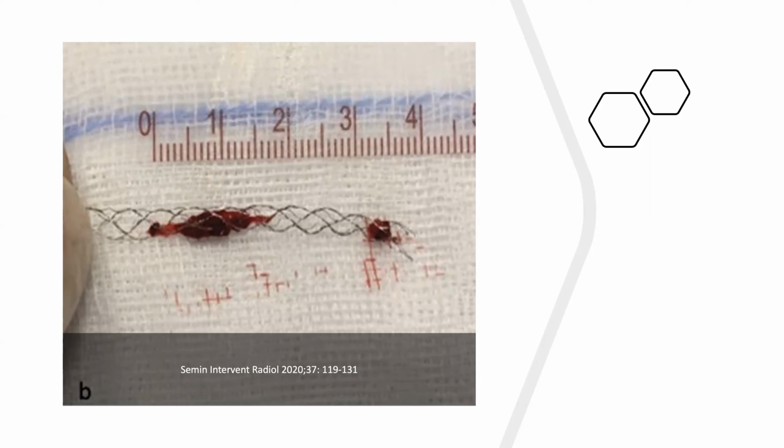The little diagram where they showed this in seminars in interventional radiology in 2020, where they put the stent retriever more distal to the thrombus, so at least 1/3 of the stent retriever distal to the thrombus. When they pull back, you can see that a portion of the thrombus is on the distal end of the stent retriever here.